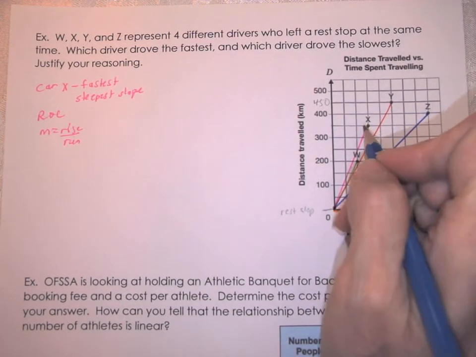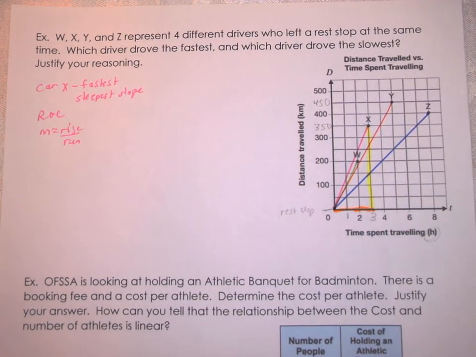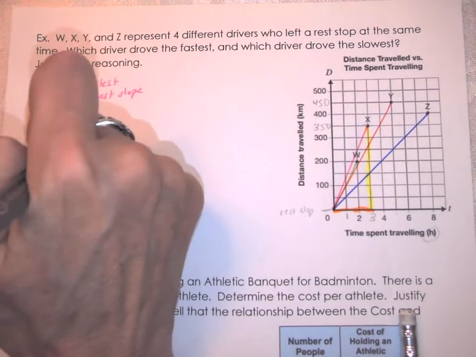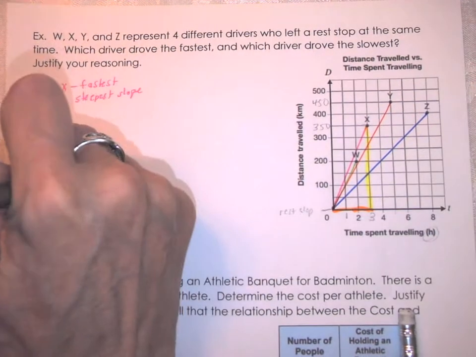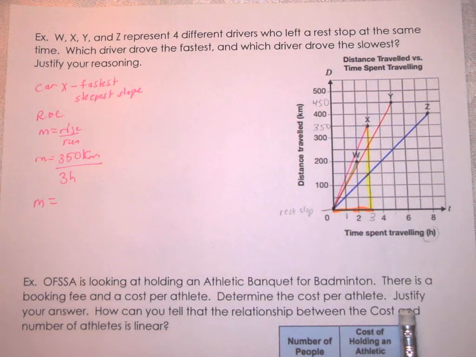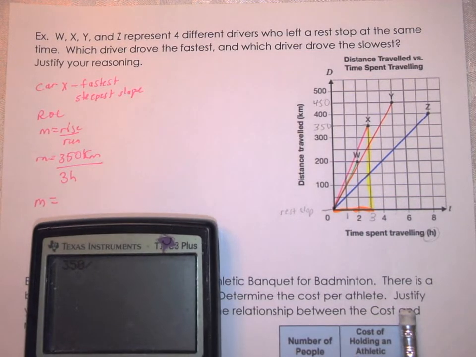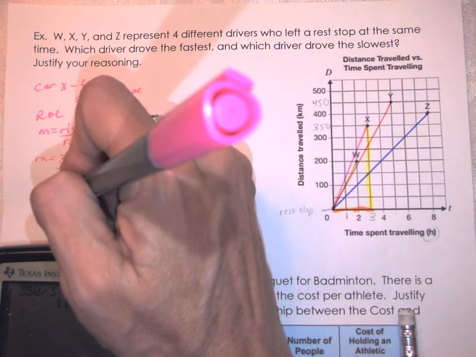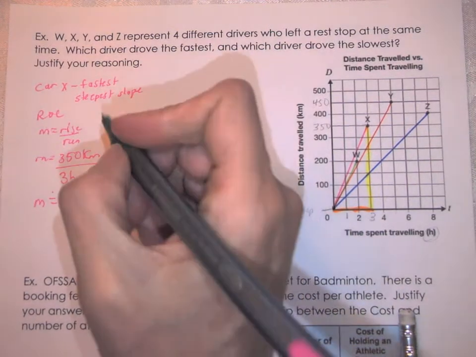And our rise is 350 kilometers, because our rate triangle starts right at 0. So we can use those. Our rise was 350 kilometers, and our run was 3 hours. So our rate of change is 350 divided by 3, which is approximately 116.7, the 6 rounds up, kilometers per hour.